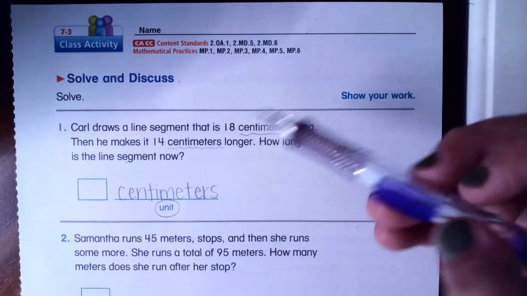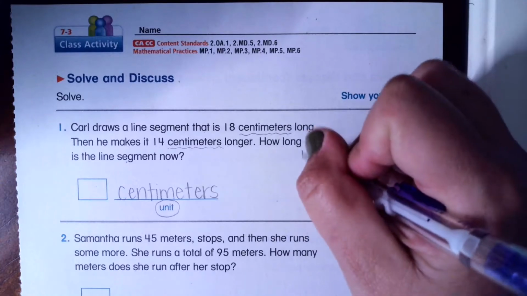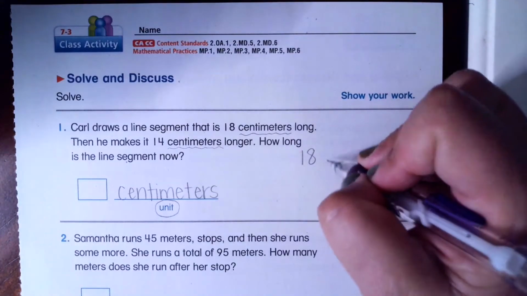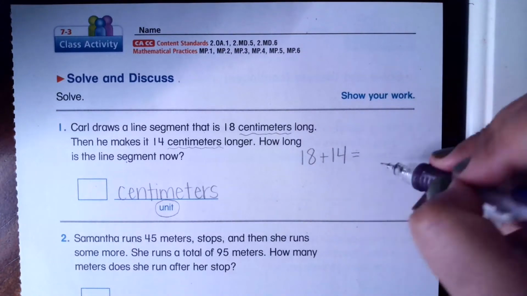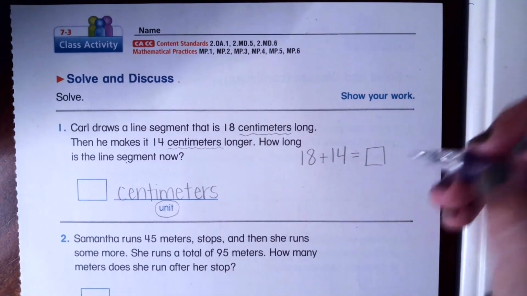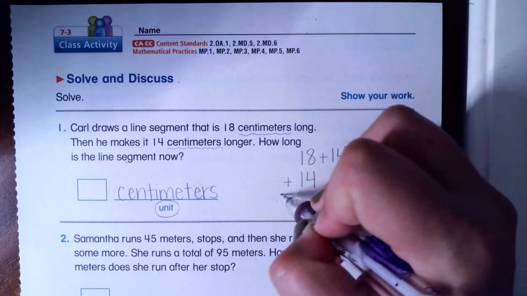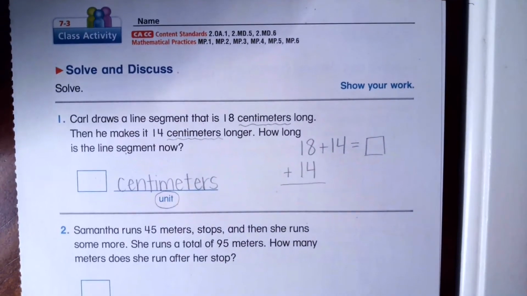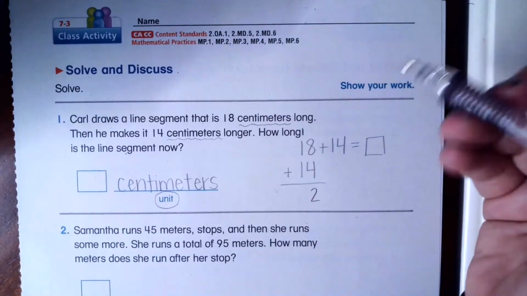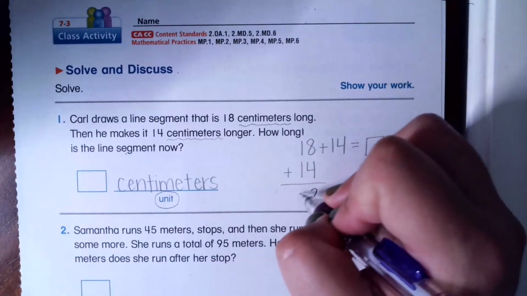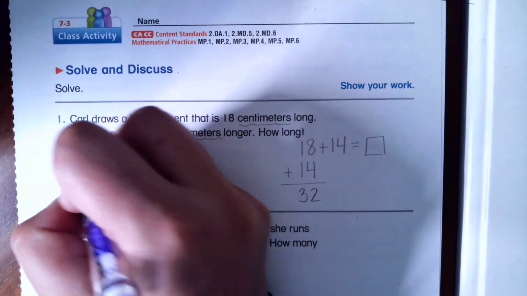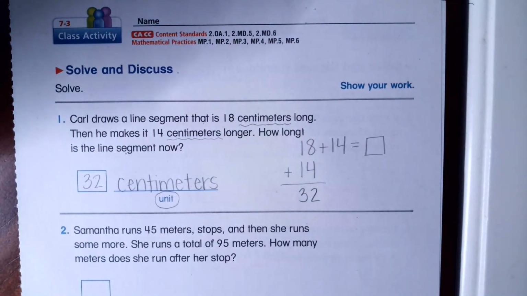So I know that Carl is drawing a line segment. It is 18 centimeters long, and then he makes it 14 centimeters longer. So he's adding on to it. Now I wrote my equation side to side, but I can't solve it this way. So I'm actually going to just write my 14 underneath here, and now it is ready for me to solve. We have 8 plus 4, which is 12, and a new group, and then 1 plus 1 plus 1, which equals 3. So his line segment is 32 centimeters.